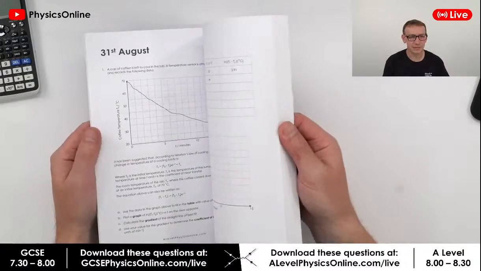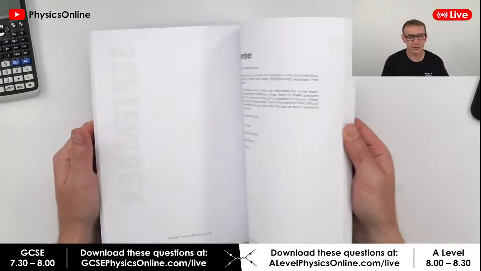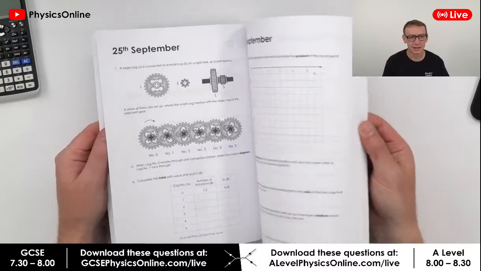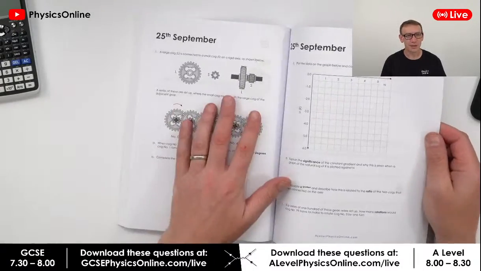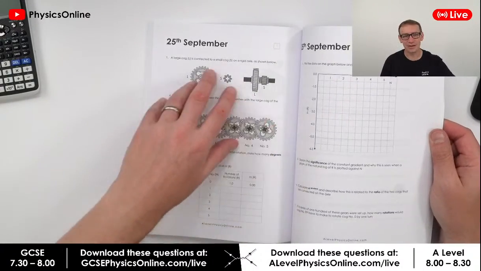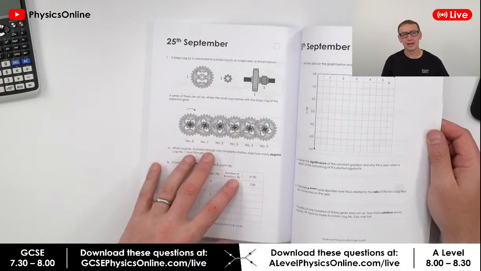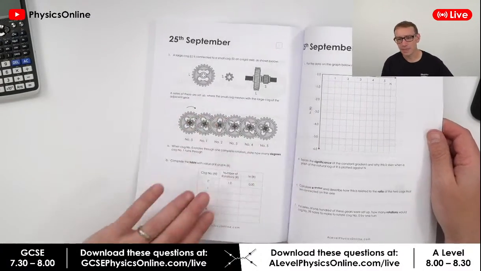It covers things like logs and natural logs. It covers some of the practicals you're going to be doing in year 13. There's lots of good stuff here. I'm particularly happy about this diagram that I drew looking at gears, although it's actually a question about natural logs.